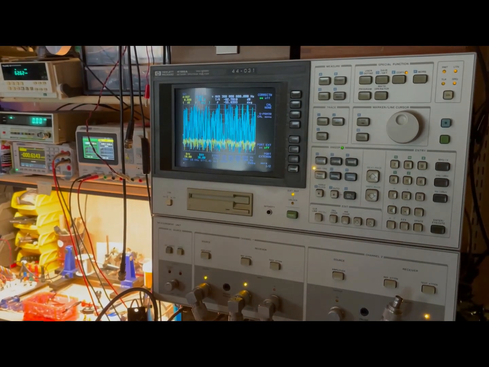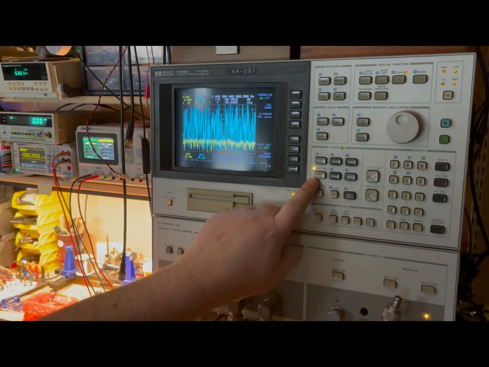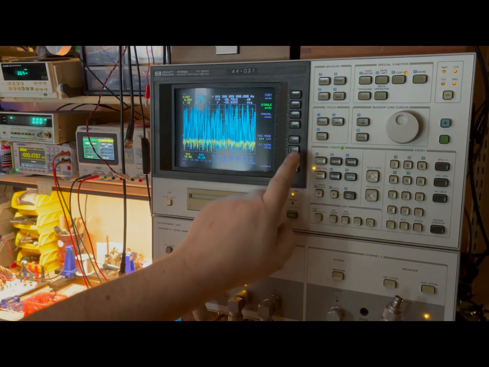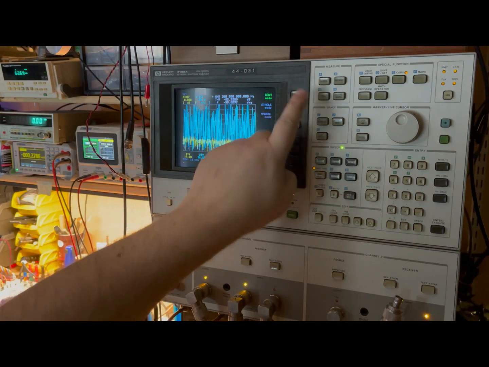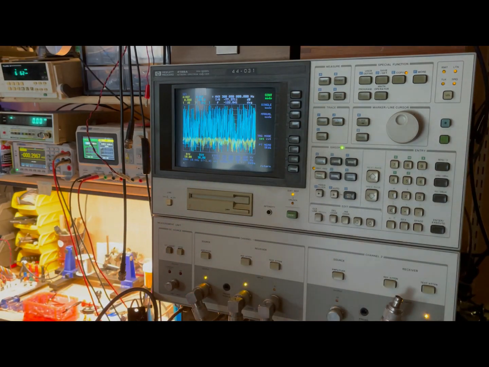Okay. When that happens, the triggering goes to manual. So let's set trigger to continuous mode. There we go. And finally, let's set up our little filter.